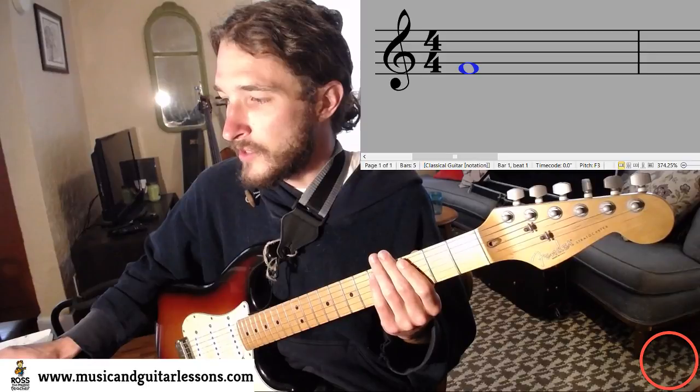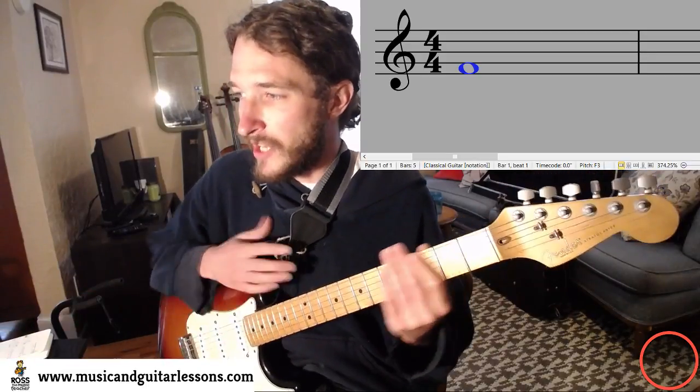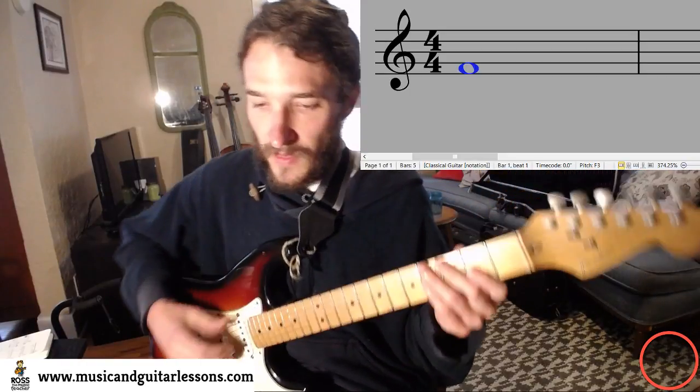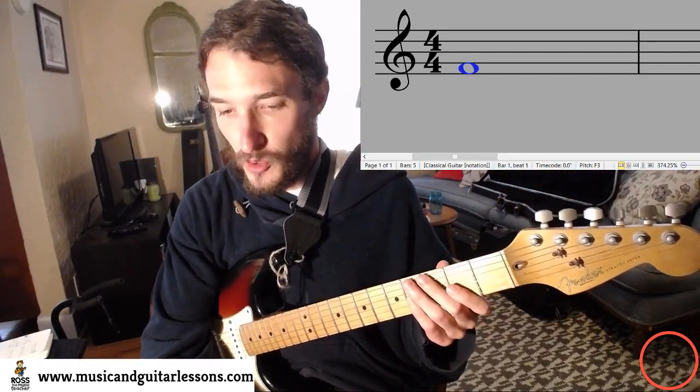And what we're going to be doing is finding all of the octave shapes associated with this. Keep in mind, there are 5 of them, and they're movable, right?